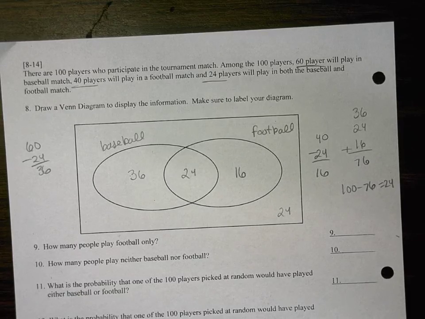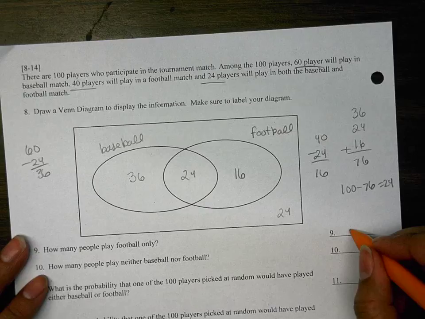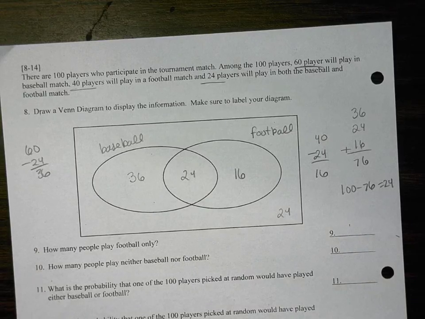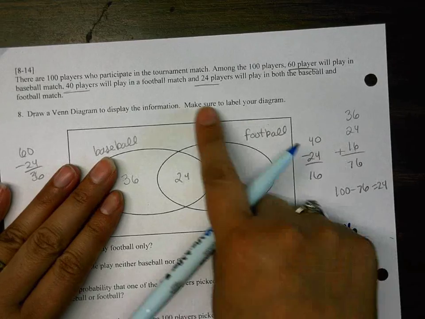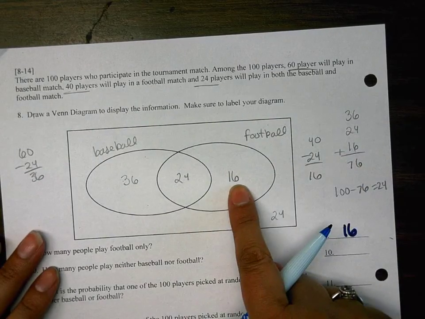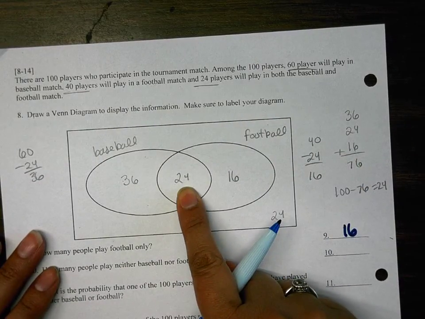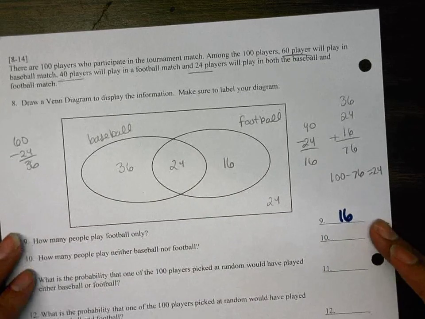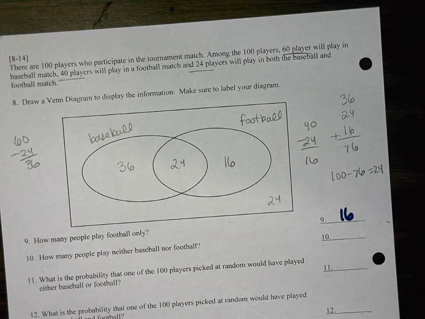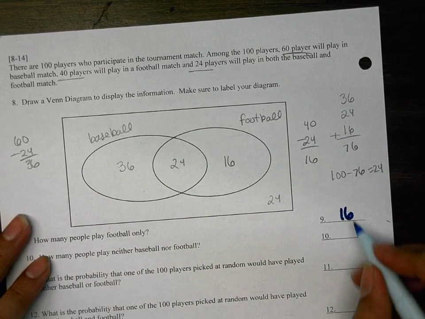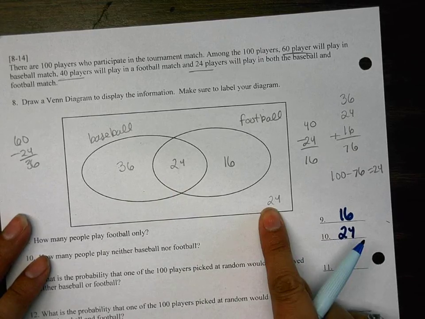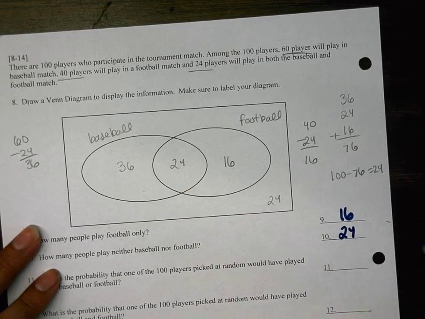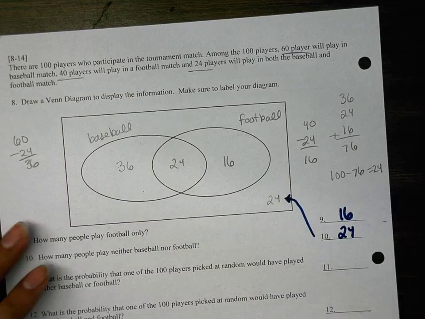How many people play football only? So let's look at the data. What did you get? 16. Where is the 16 coming from? The right side. Football only, because there's how many that play football? 40, but 24 play both, and 16 play only football. How many people play neither baseball nor football? 24. Now be careful with that 24. Is it the 24 from the middle or the 24 on the outside? Outside. So if you want, put a little arrow so you don't get confused later on where it came from.